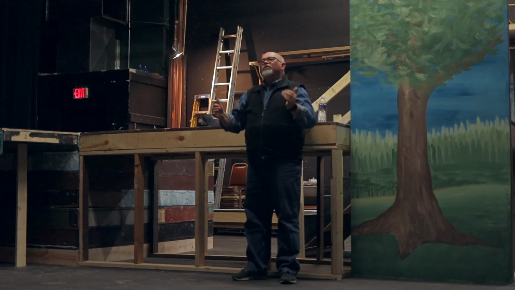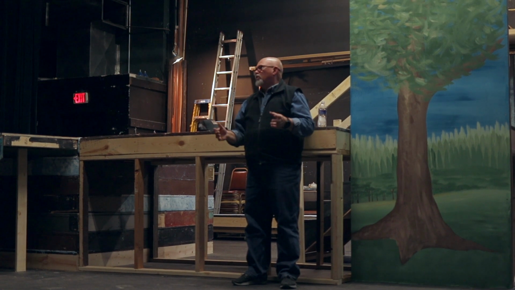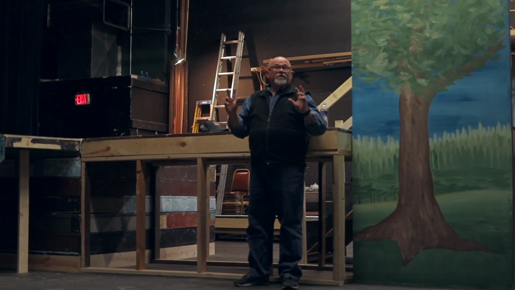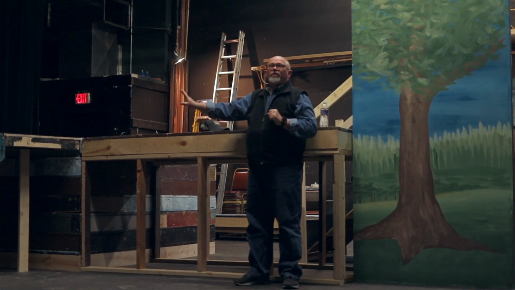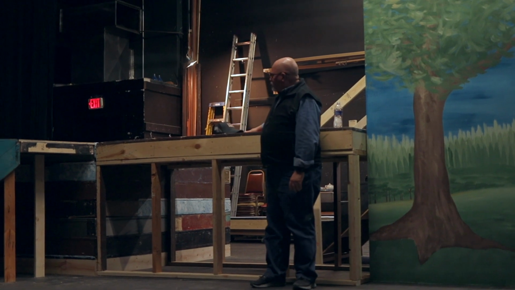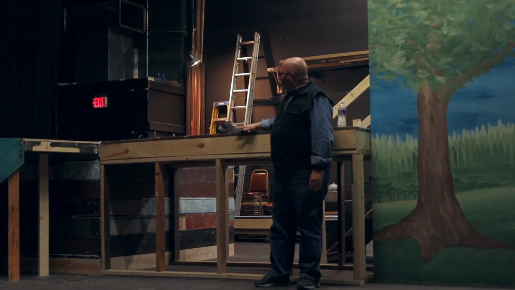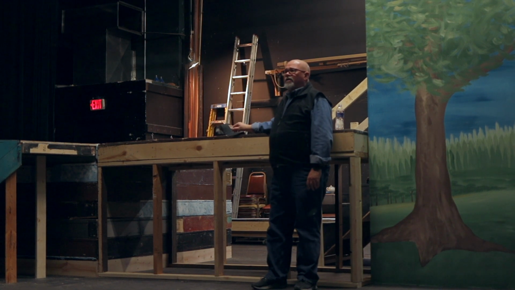So that standardization, that reusability is crucial for money savings. The ideal show is that when you strike, there's virtually nothing in the garbage. So we've got flats, we have platforms. Here they use a platform that's got a 1x6 with a 1/4-inch plywood top on it.